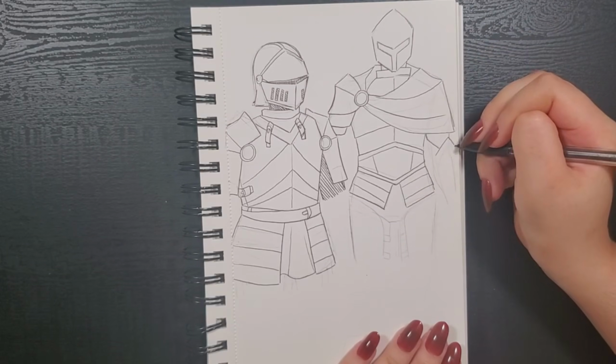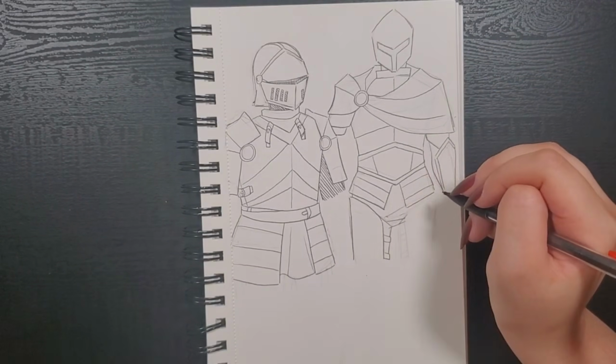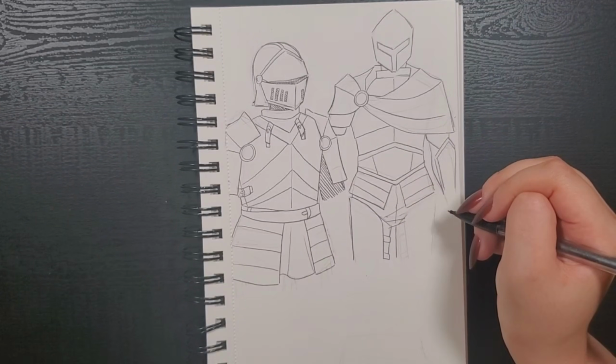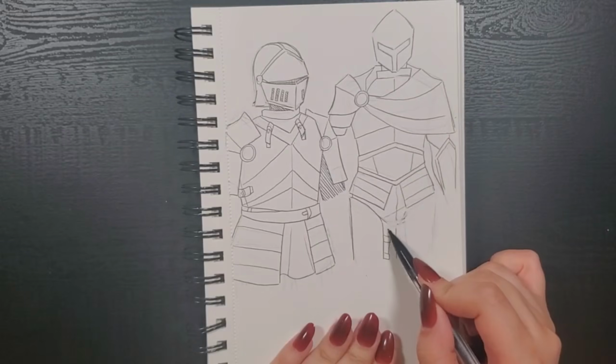So I was definitely more attached to the design I made for the second knight that I drew on this page. I just thought that he looked way cooler. I will say the other knight is cool as well. I have a preference, but they're both pretty epic.